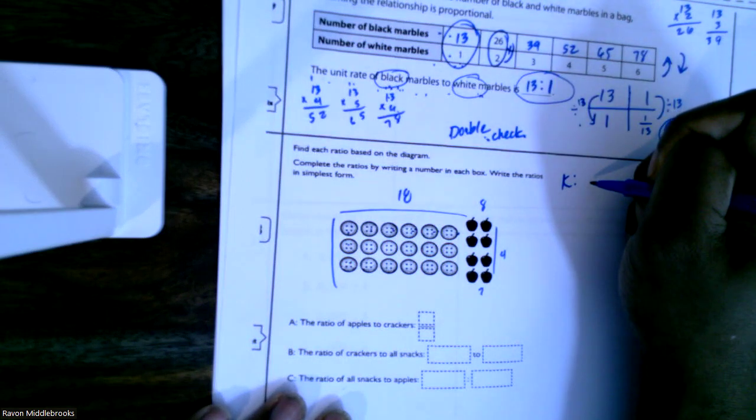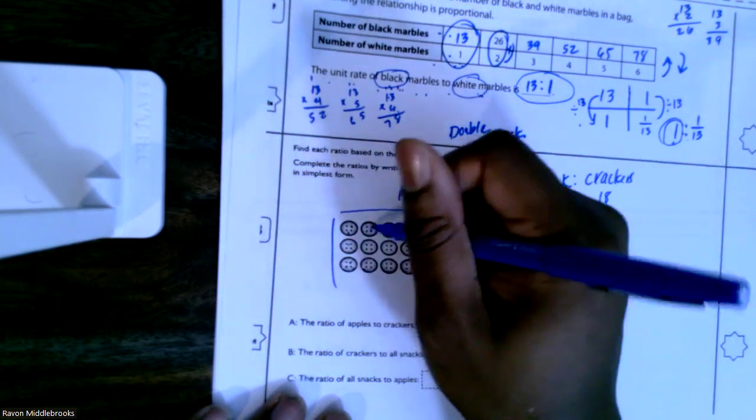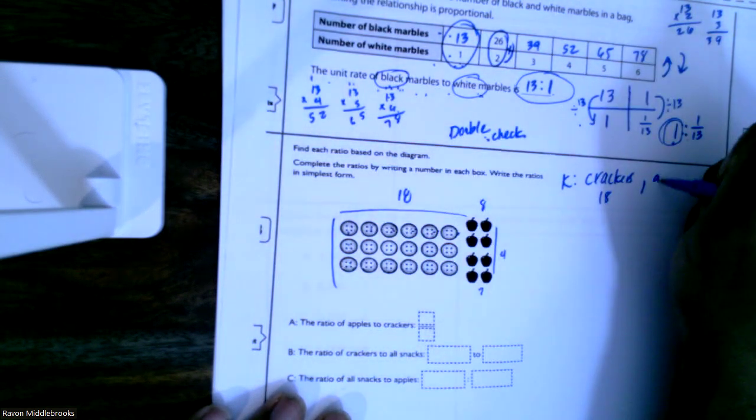So the ratio of, okay, crackers. I know this is crackers. So I know crackers, there are 18. Apples, there are 8. So I'm finding ratios in simplest form, which means I have to simplify.